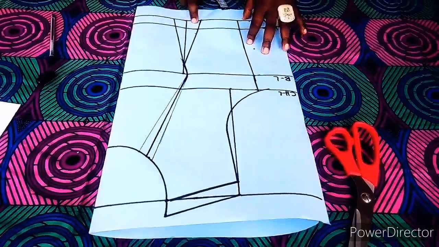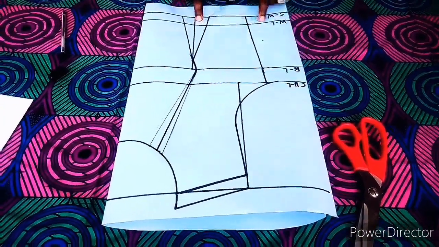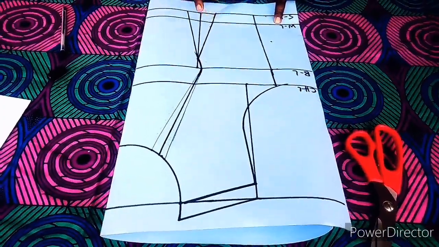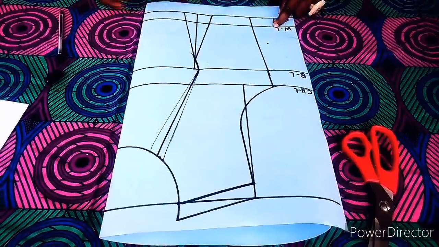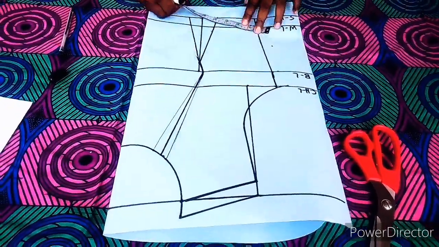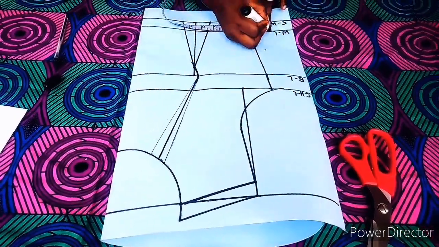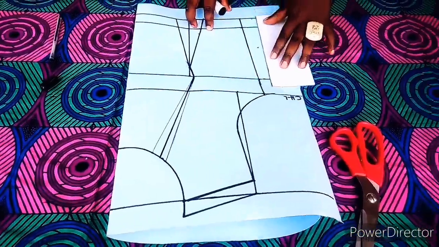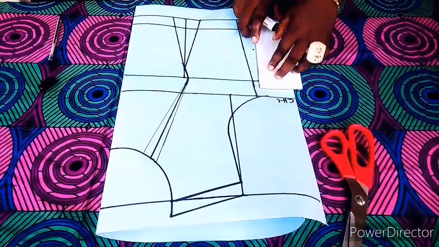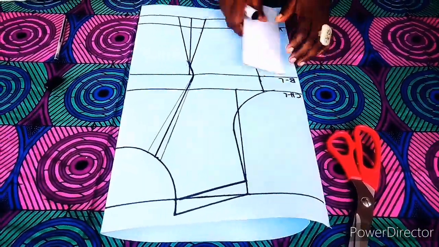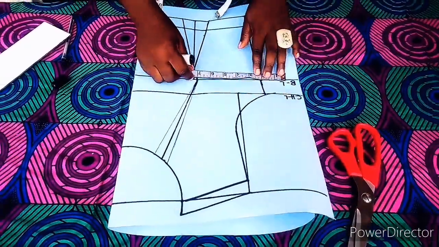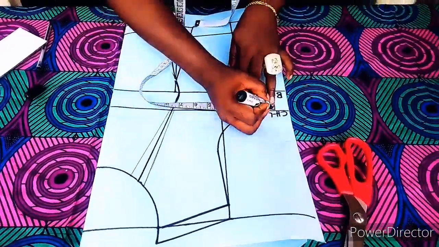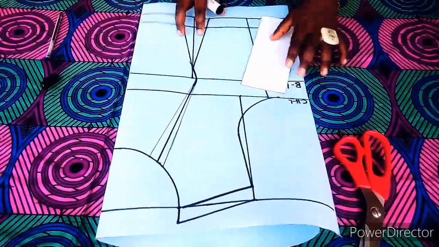Now, at this point, we removed 1 inch here, 1 inch here, which you have to add back. Because if you didn't add it back, after sewing, you will begin to experience some problem here. So you have to add this 1 inch here to the waist measurement, which we have to do now. So you have to add extra 2 inch here and 2 inch to this place. Now you connect it back. And also you have to add your 2 inch to the bust line and also another 2 inch. That's what you will do. Now you connect it.